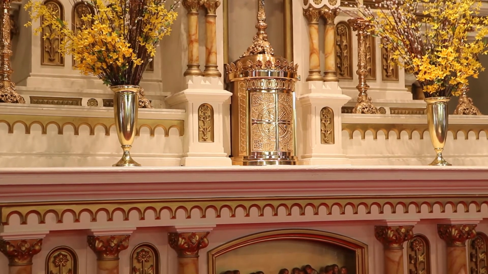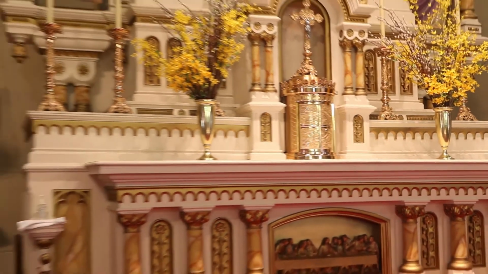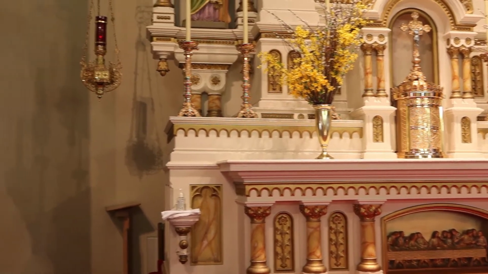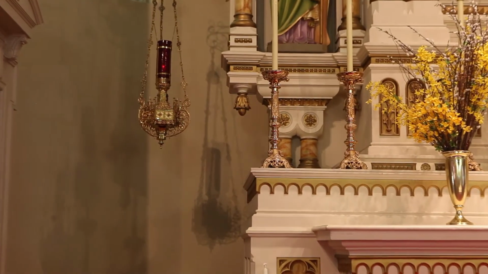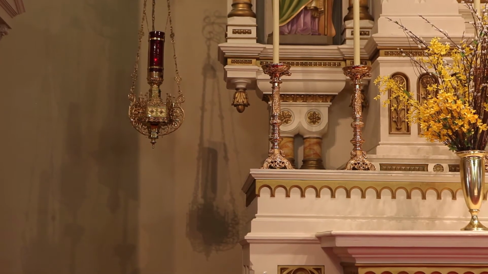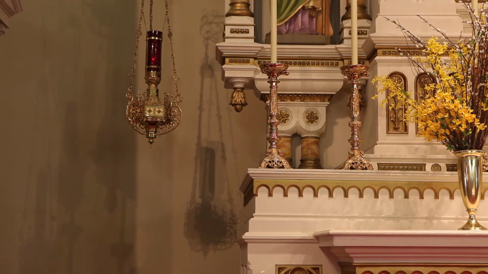To the left of the altar is the sanctuary lamp, which is lit whenever the Blessed Sacrament is present. The only time that it is taken out is at the end of the ceremonies on Holy Thursday and Good Friday.